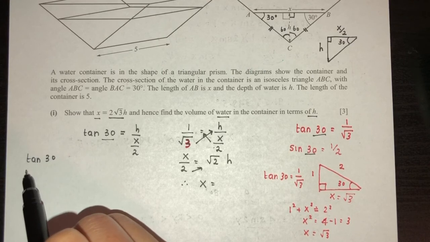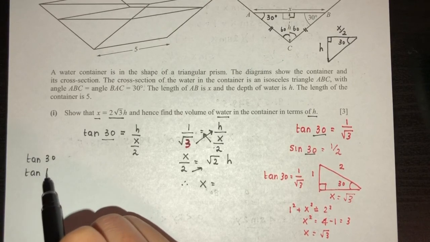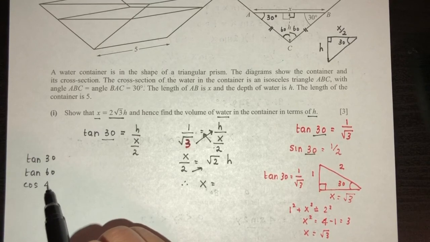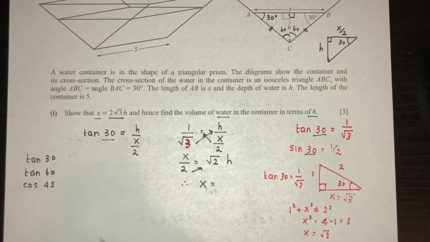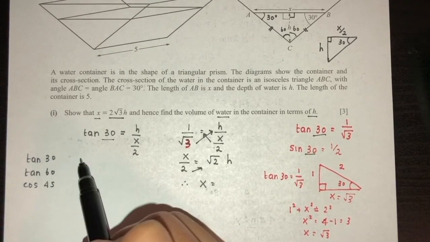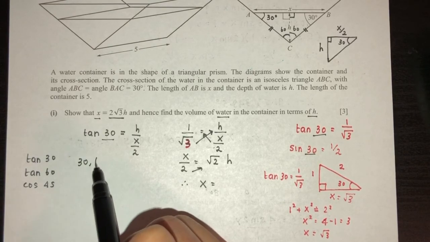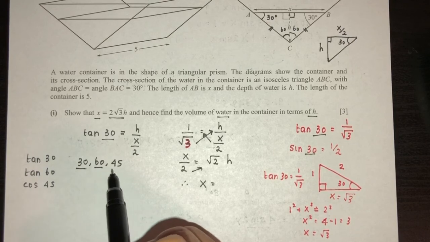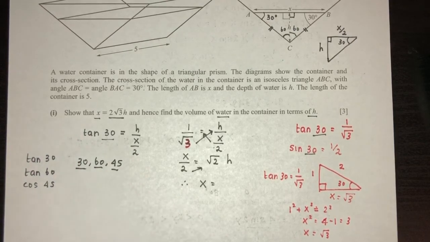So we have to know this. We have to know tan 60 as well. We have to know cos of 45. So all the functions for these angles 30, 60, and 45, you have to know the exact values for the trigonometric functions. Those will be tested in the exam all the time. So it's best if you just practice every day and memorize those exact values.